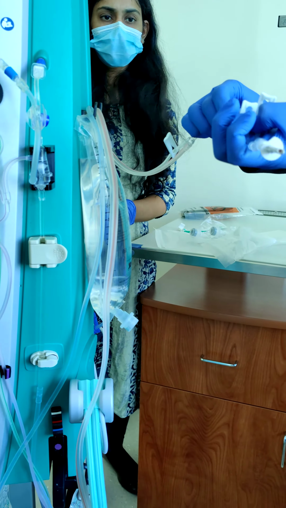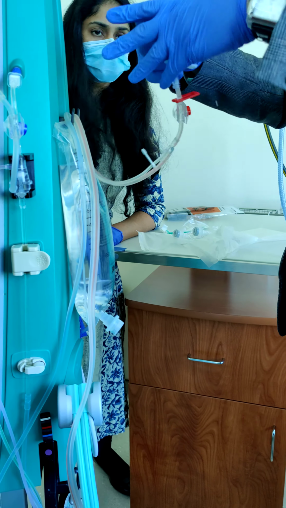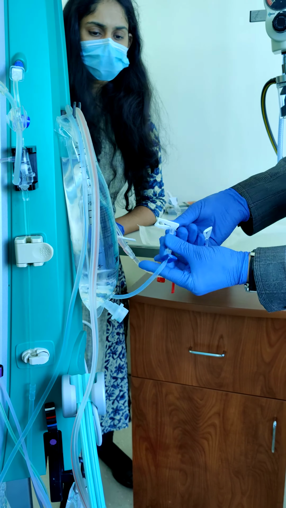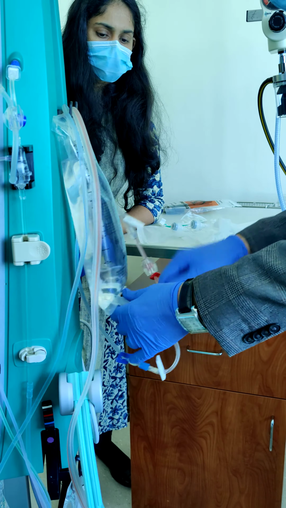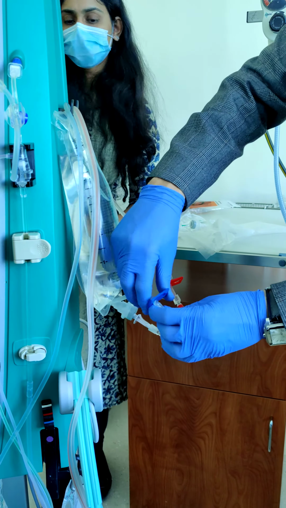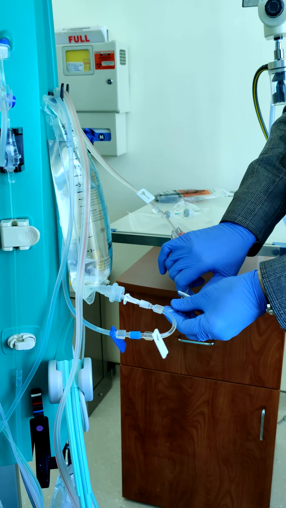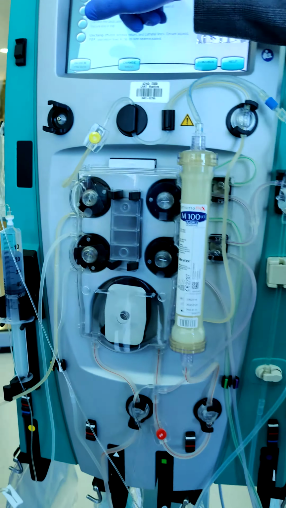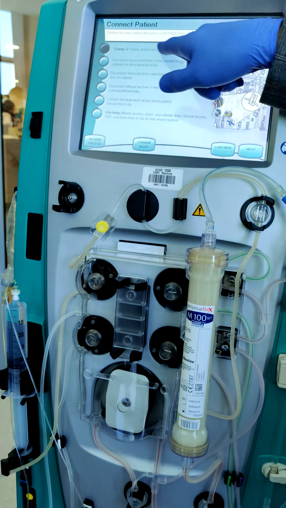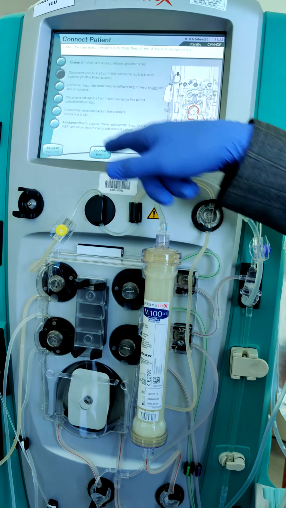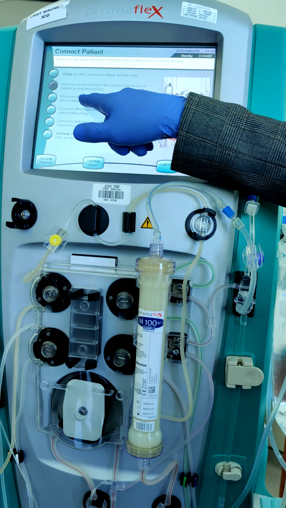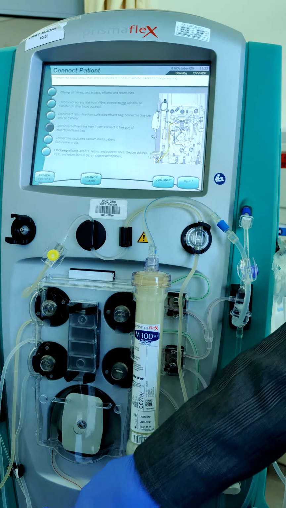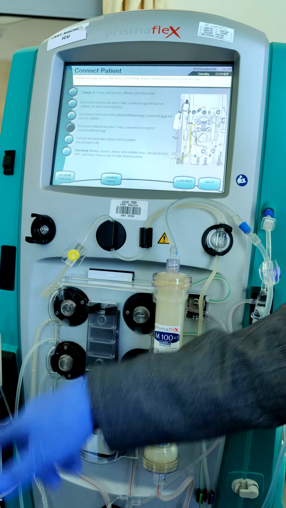I will use this one as the catheter of the patient, and we can assume this is our patient again. 1, 2, 3, 4, 5, 6, that remains the same. Here clamp all the lines, it means 6 clamps. Disconnect the access line connected with the patient. Disconnect the blue return line connected with the patient. Disconnect the yellow effluent line connected with the effluent bag.